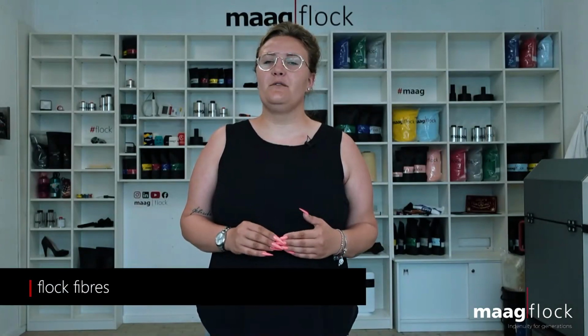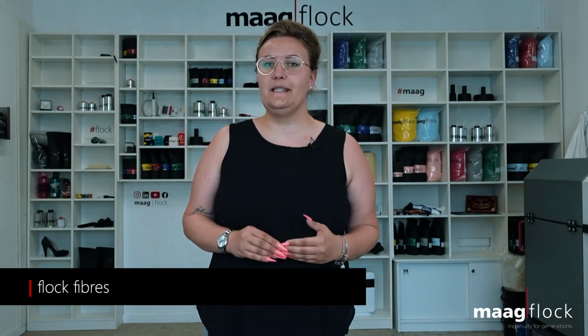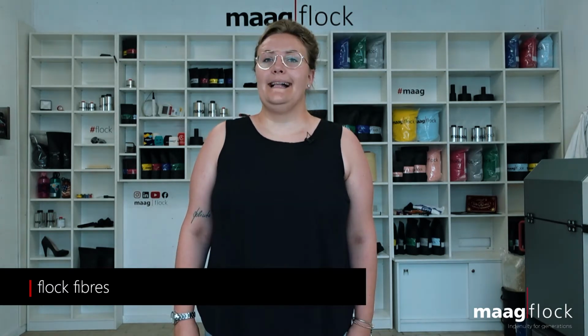Flock fibers are fibers with a length of approximately 0.1 to 10 millimeters. Any raw material, for example polyamide, viscose, wood, metal, compostable biomaterials, or recycled materials can be used as a starting point for flocking. These raw materials are cut by machine in the first step of processing.